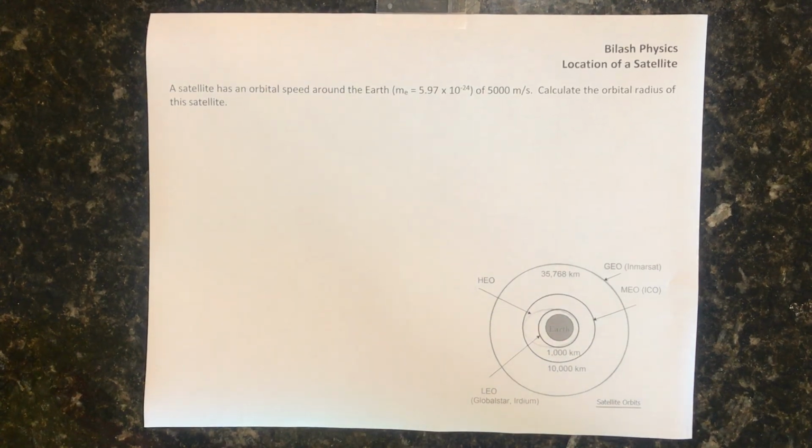A satellite has an orbital speed around the Earth of 5,000 meters per second. Calculate the orbital radius of this satellite.